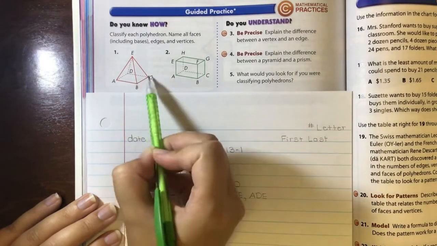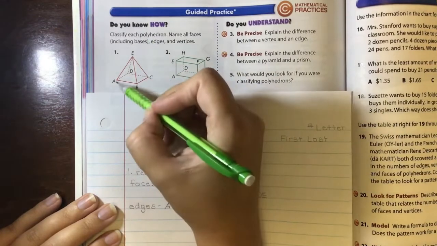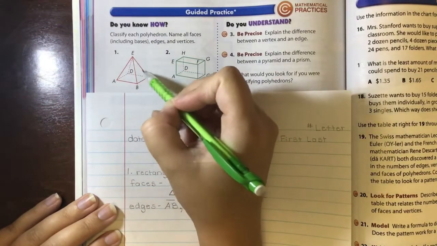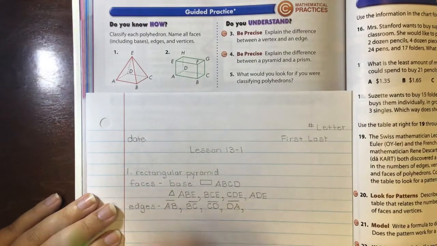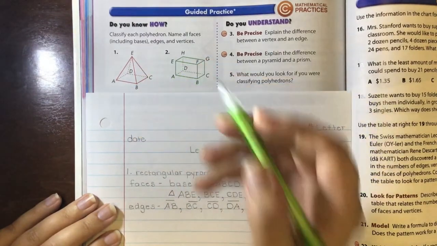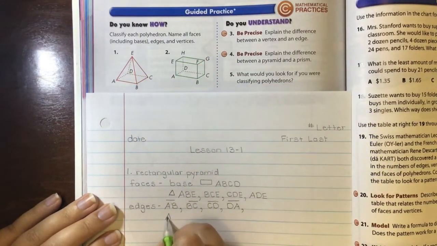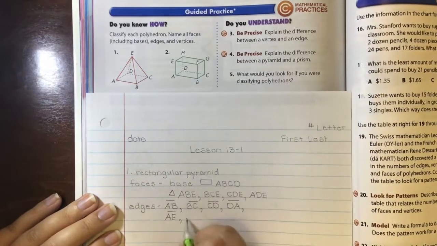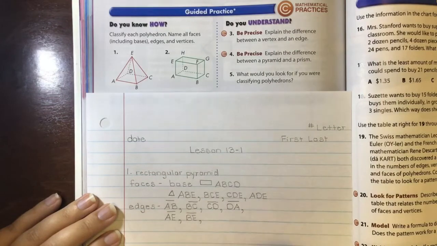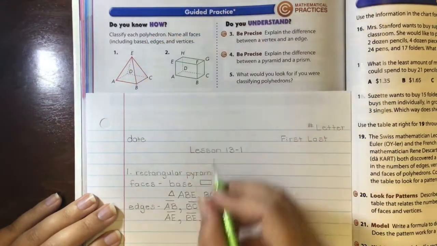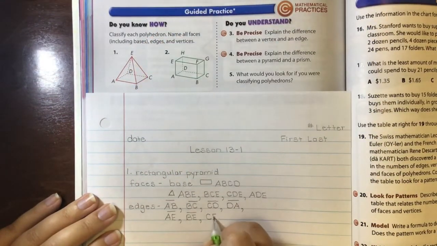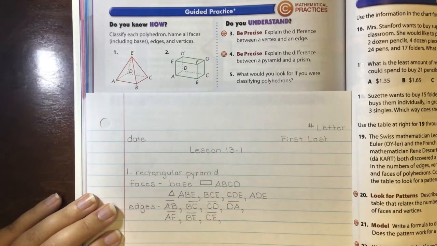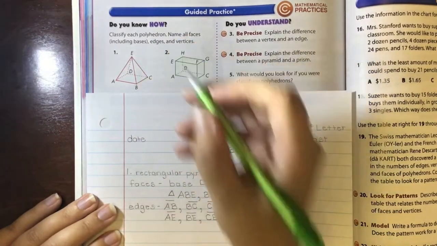So those edges go around the base, but then there are 4 edges that come up and all meet at this apex. So I'm just going to start with AE, line segment AE. Line segment BE. Line segment CE. And line segment DE.